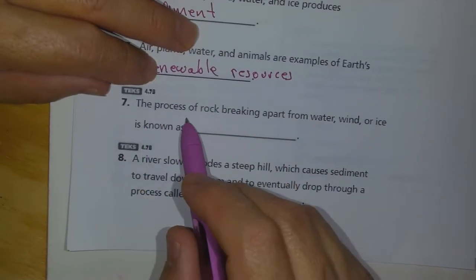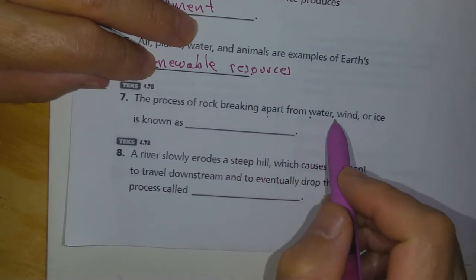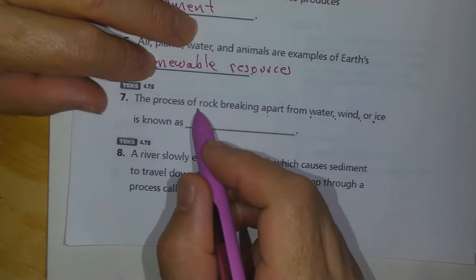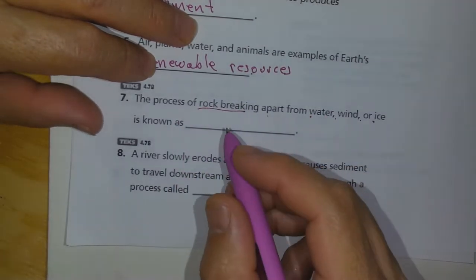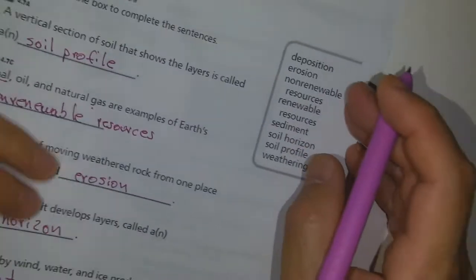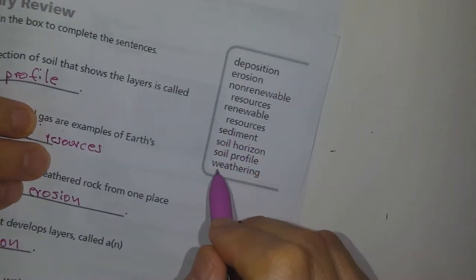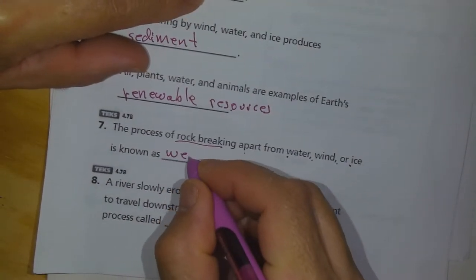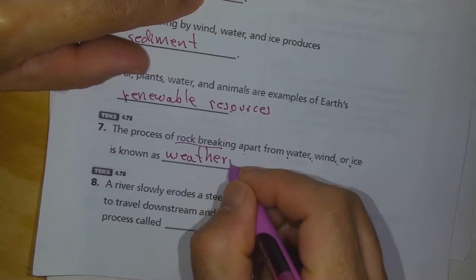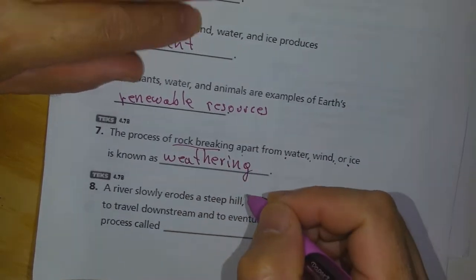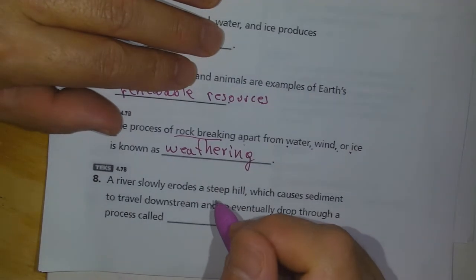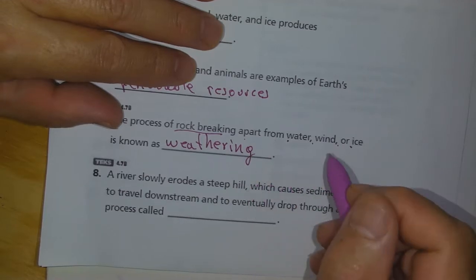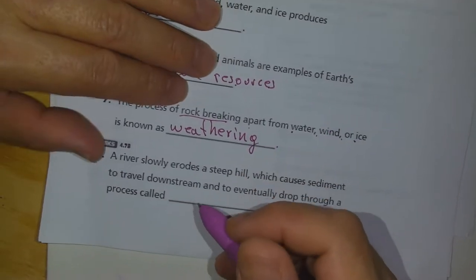The process of rock breaking apart from water, wind, or ice is known as weathering. The breaking of the rock, the weathering. It's used for weathering, with the weather. Because there the wind and the water, the rain, the ice is breaking the rock little by little.